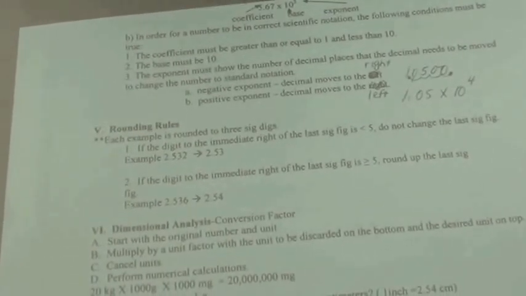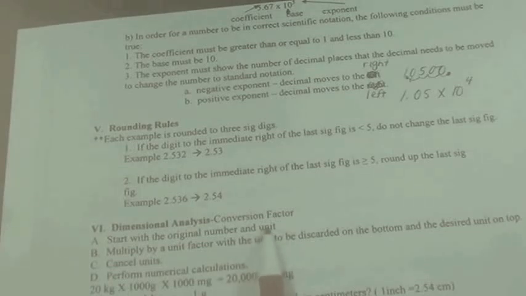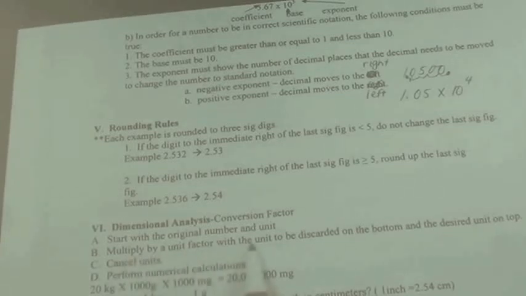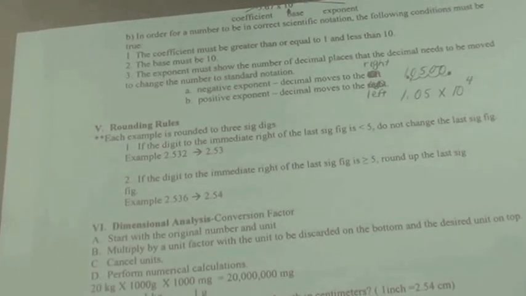You are going to need dimensional analysis here quite often. So I would like you to use the factor label method, dimensional analysis, all the same. You write the original number. Let's look right here. A pencil is 7 inches long, starting with your original number in unit. Multiply by a factor with the unit to be discarded on the bottom and the unit that you want on the top. The question is, a pencil is 7 inches long. What's its length in centimeters?